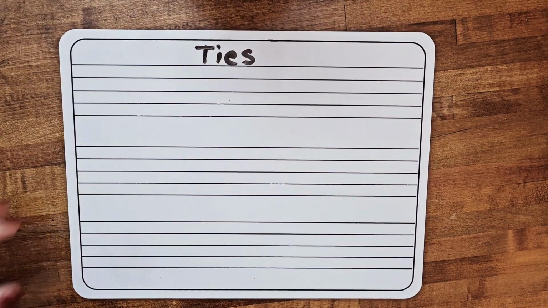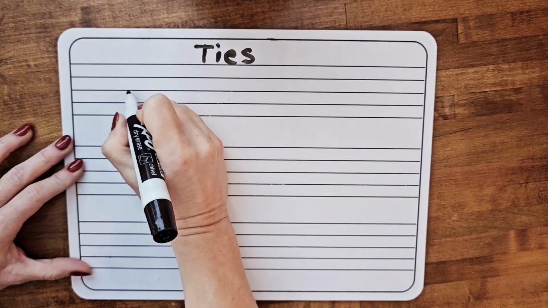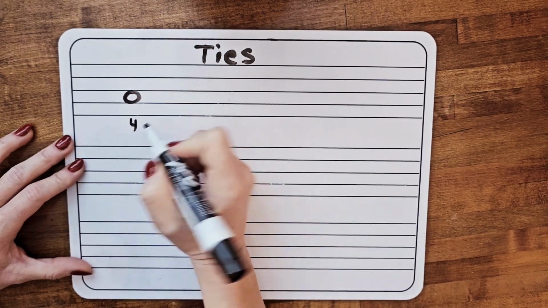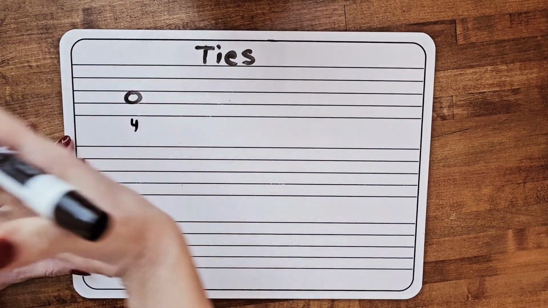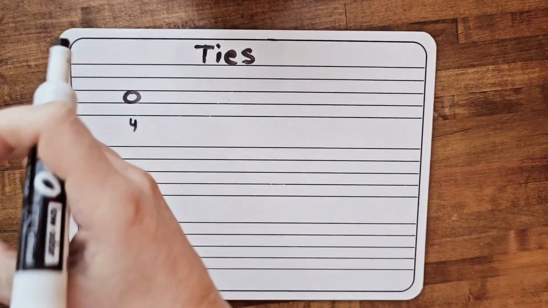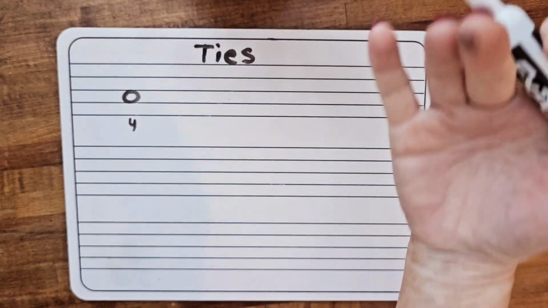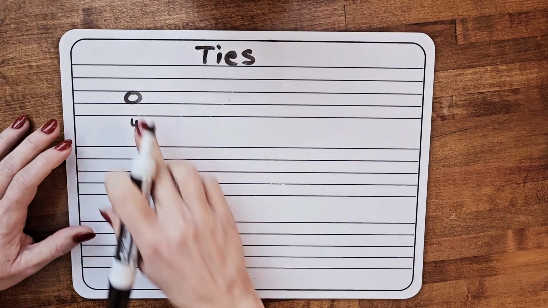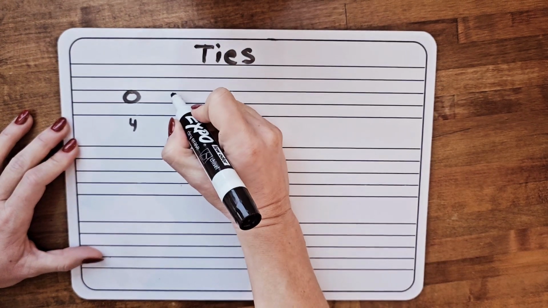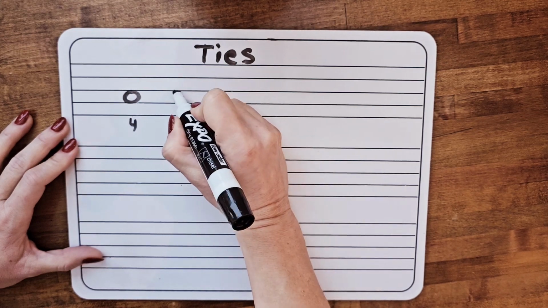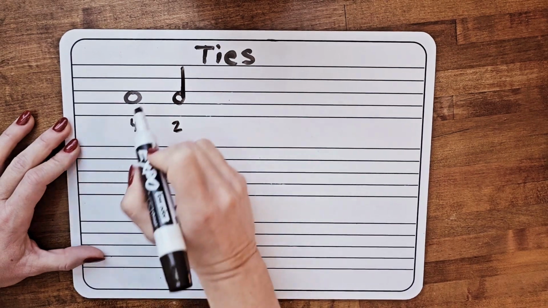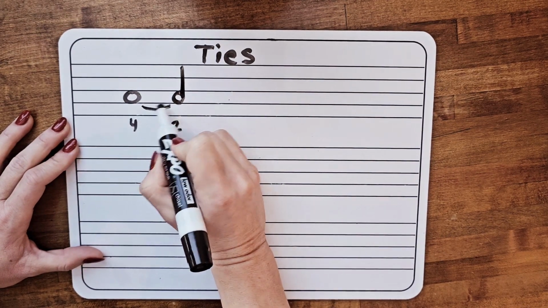Let's do a longer one. Okay, let's say that we have a whole note. That's 4 beats. But let's say that we want to hold this out for a long time, and we want just this kind of long extended end to our musical phrase. And we want it to be 6 counts. Well, 4 plus what equals 6? 4 plus 2 equals 6. So you would do this.